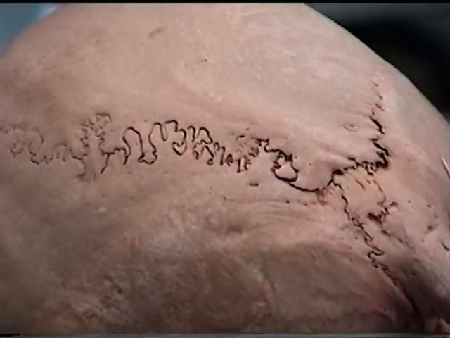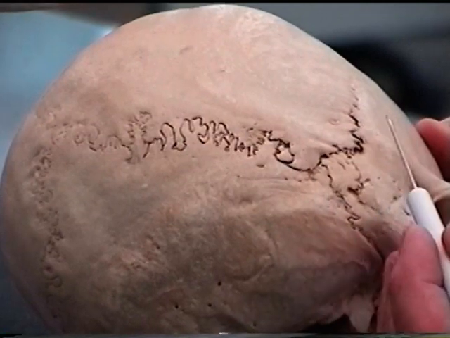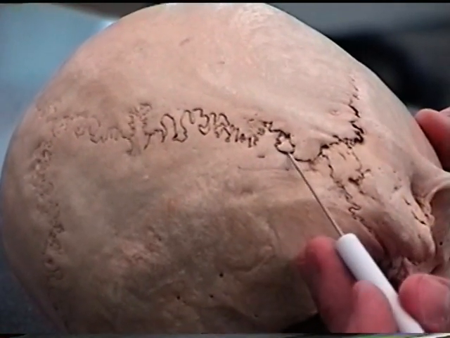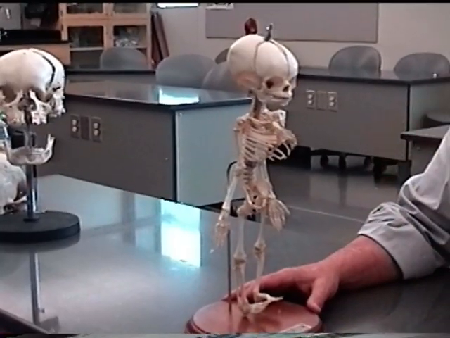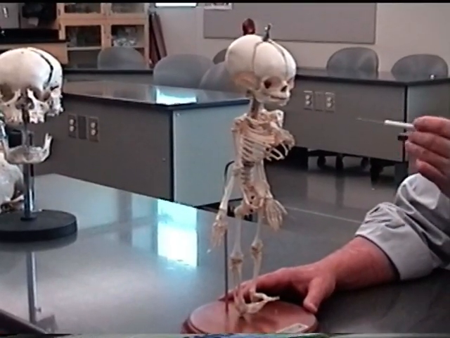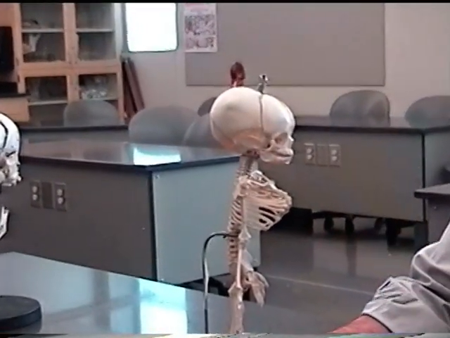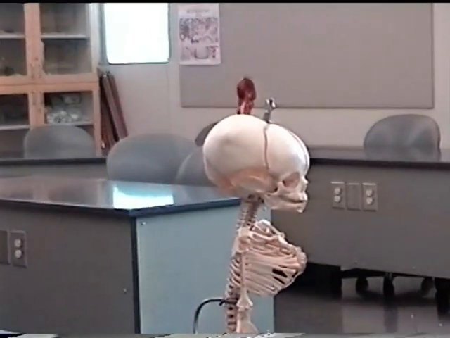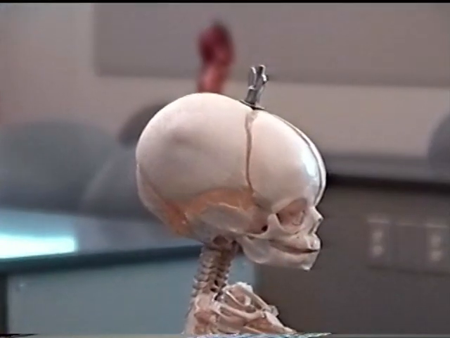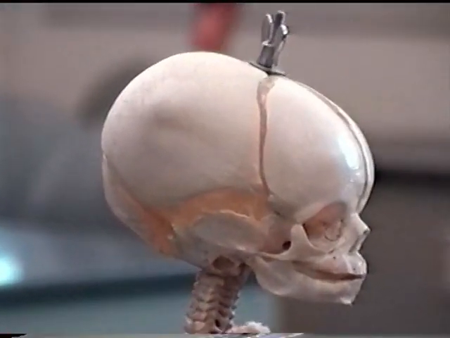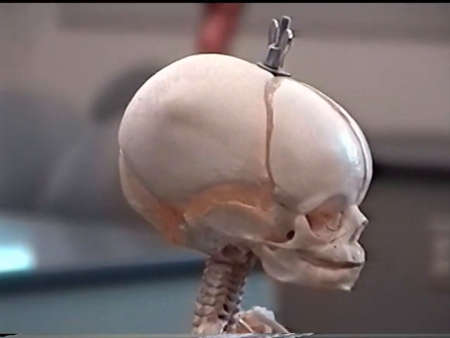Now, next what we're going to do is backtrack to early development and look at what's going on with sutures during the early development in a fetal skull. So this is a fetal skeleton, and one thing you'll notice is that the sutures are incomplete in the skull. Now there's a couple of reasons for that. One is the baby's brain still has to grow, so the skull has to have capacity to grow with the brain. The other is that this provides for a skull that's more pliable to get through the birth canal.